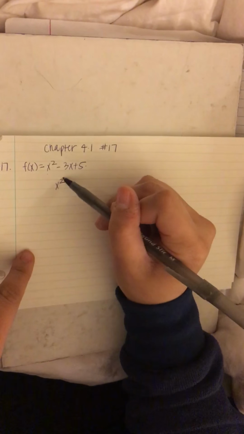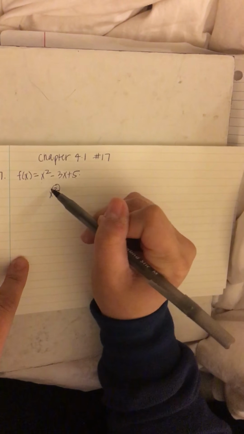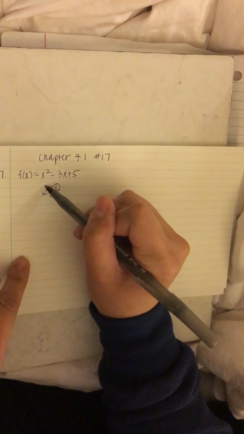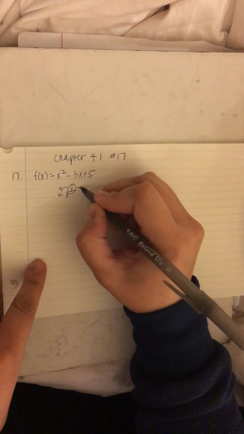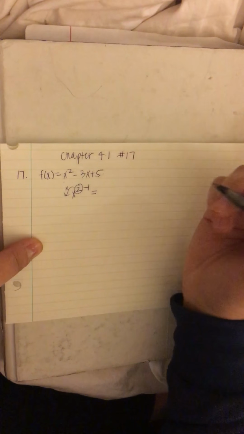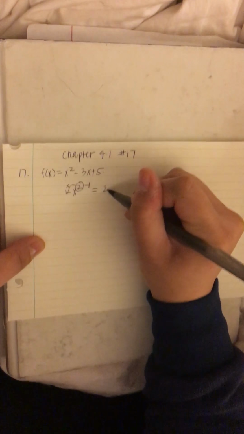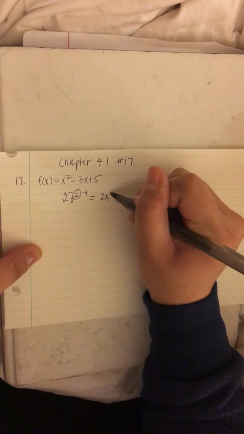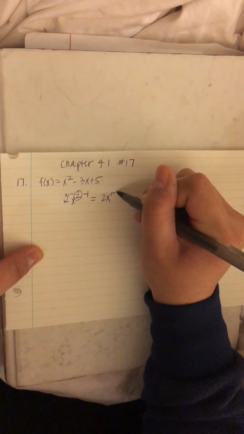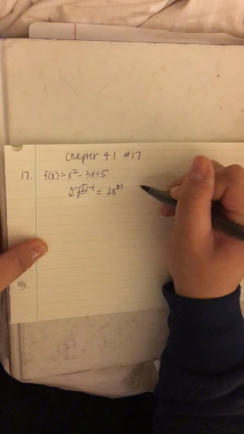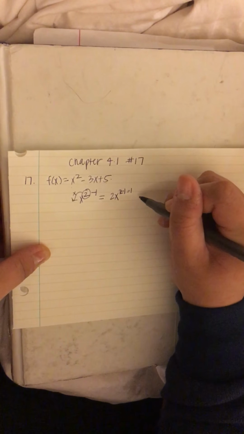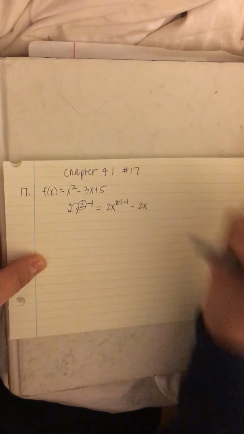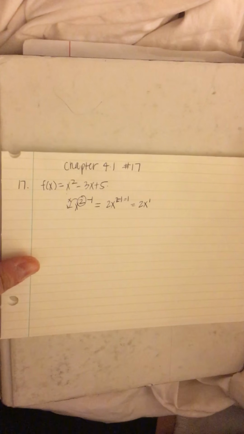So in the power rule, what it says to do is you take the exponent here and multiply it to the front, and then you subtract 1 from the original exponent. So in this case, it would end up being 2x, and then here we do 2 minus 1, which would just equal 1. So that would equal 2x to the first power.